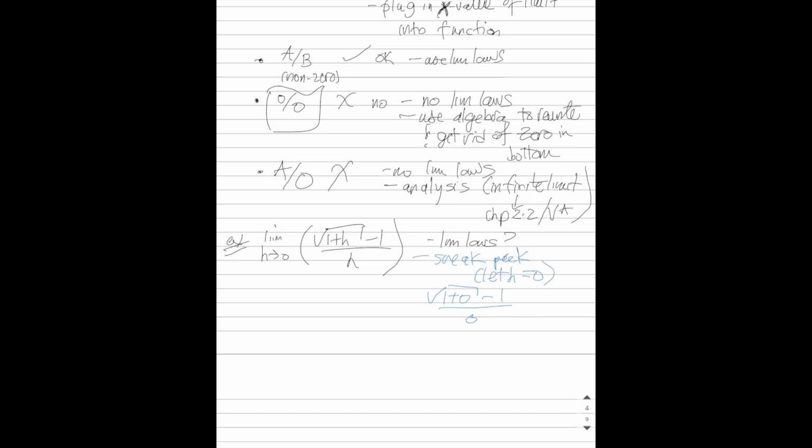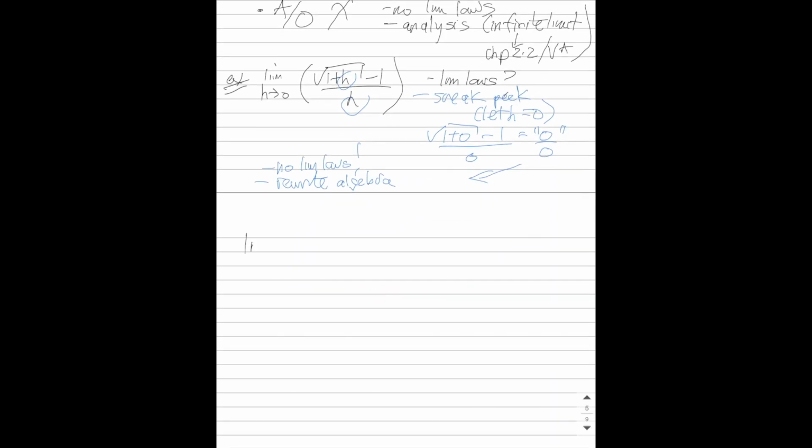You should see that I end up with a 0 over 0. So everywhere I see a letter h, I'm going to replace it with a 0. And as soon as I see a 0 over 0 like that, this is the math's way of yelling at me, no limit laws. I have to rewrite this thing with algebra to get rid of the 0 over 0. And so how am I going to do that?